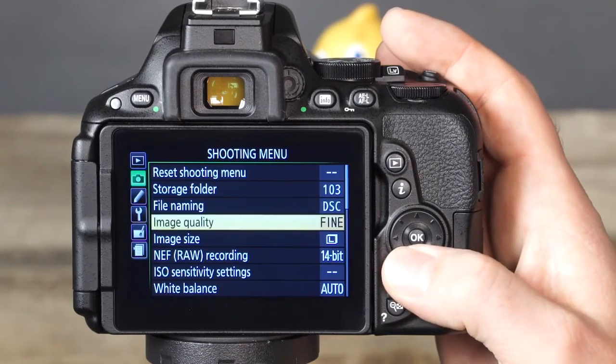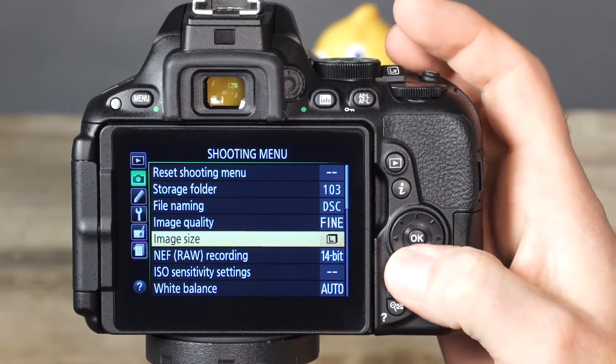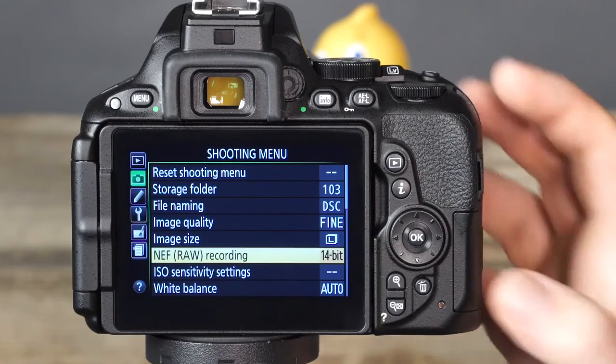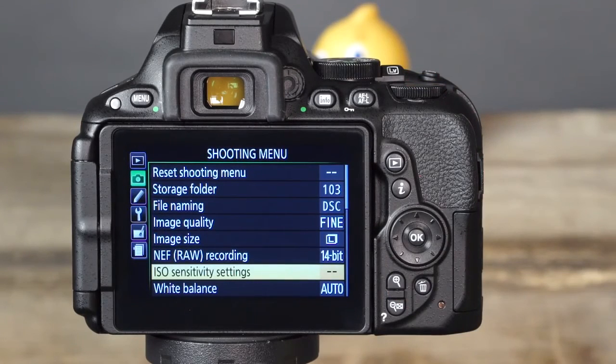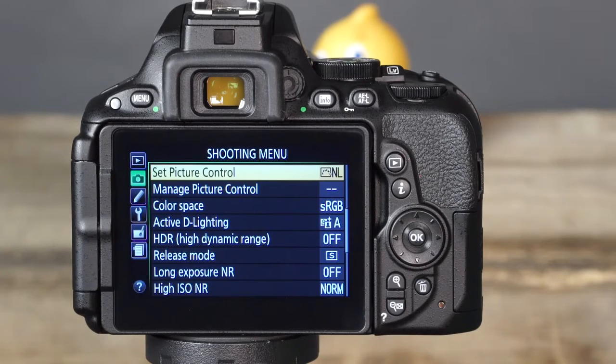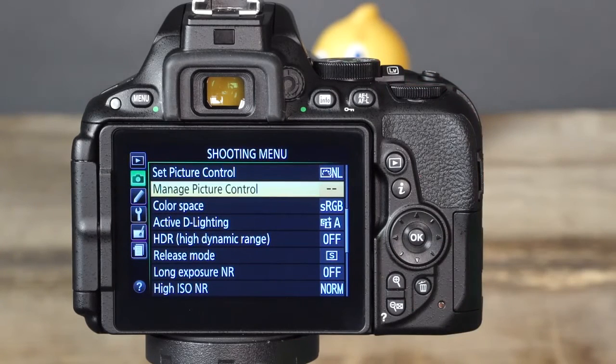The next two options are the image quality and size, which will simply allow you to choose the resolution, file type, and compression for your images. The next option, NEF RAW recording, will allow you to choose the bit depth for NEF image files. ISO sensitivity setting is where you can select the ISO as well as the auto ISO controls. The next two options are white balance and set picture control, which will allow you to select the white balance and picture control setting, as well as customize the white balance and picture controls. Manage Picture Control will allow you to adjust, edit, and save custom picture controls.